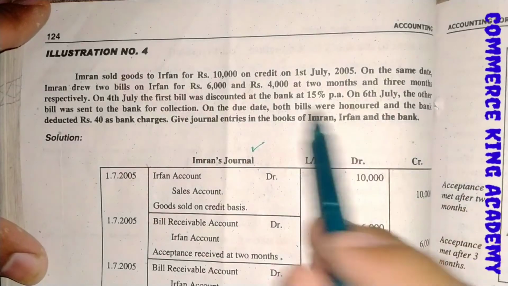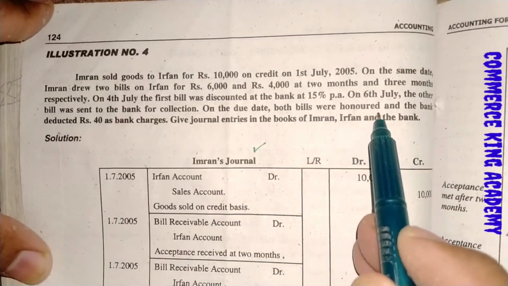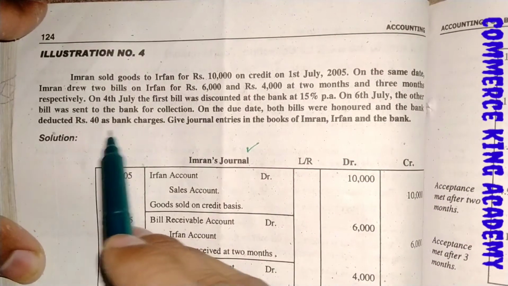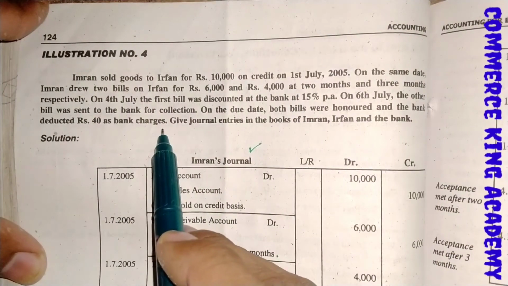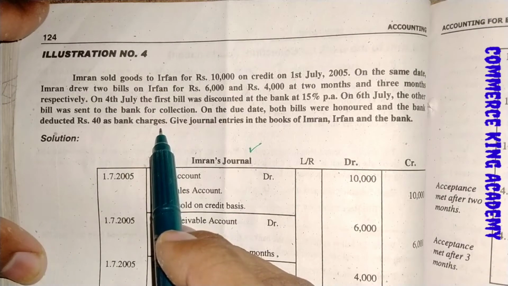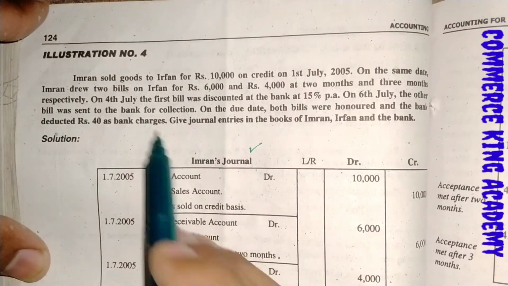After that, on the due date, both bills were honored. And the bank deducted rupees 40 as bank charges against collection. This is a small charge by the bank from Mr. Imran.